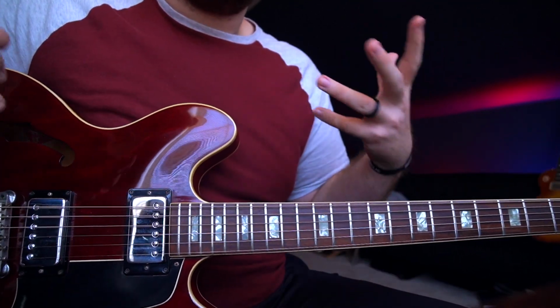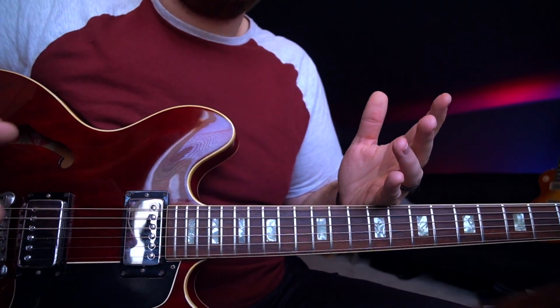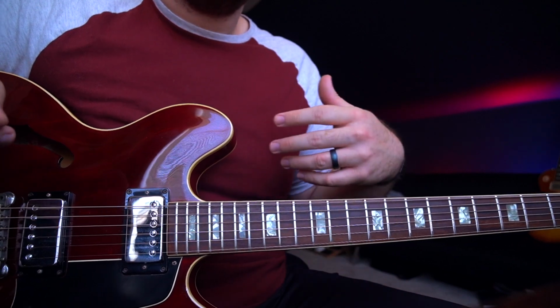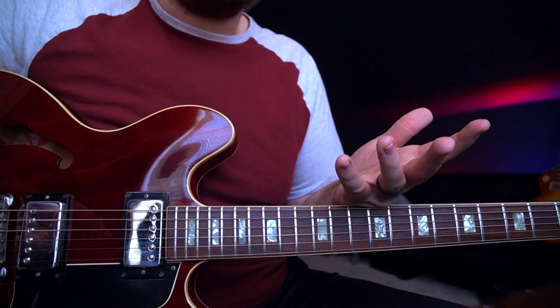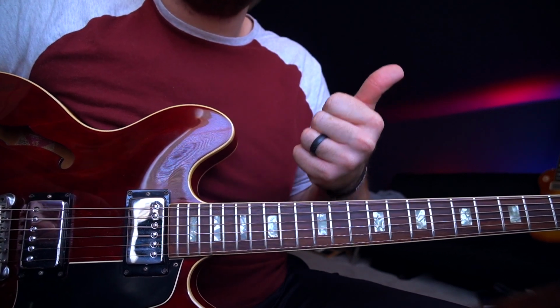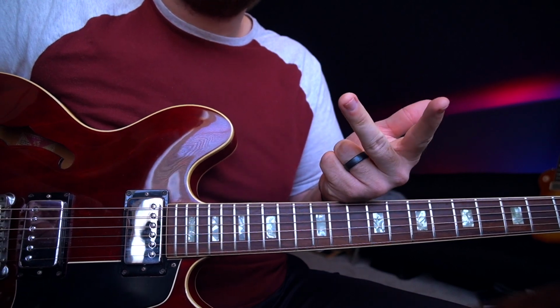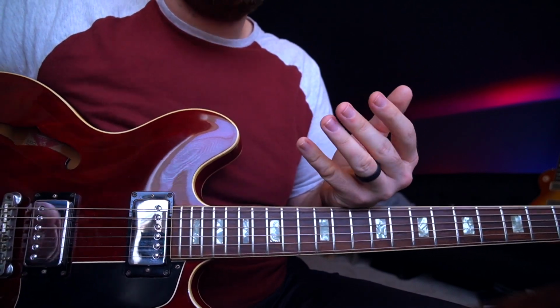Now, I can adapt this and use other pentatonics outside of C minor pentatonic. As an example, the B flat minor pentatonic has a B flat, which C9 has. It has an E flat, which we established does make sense. We have an F, an A flat, and a D flat.